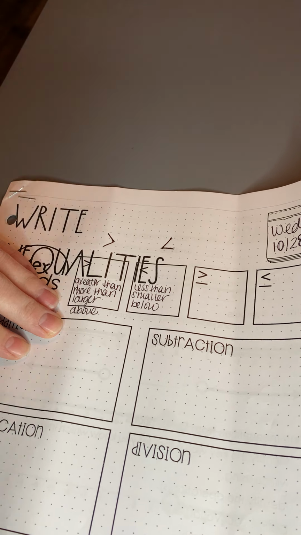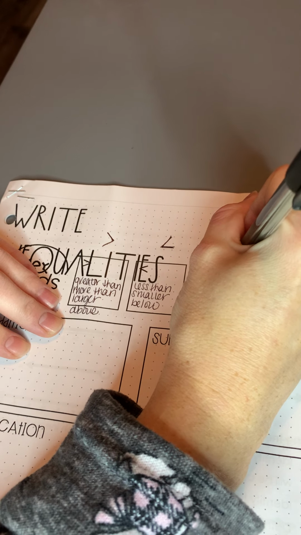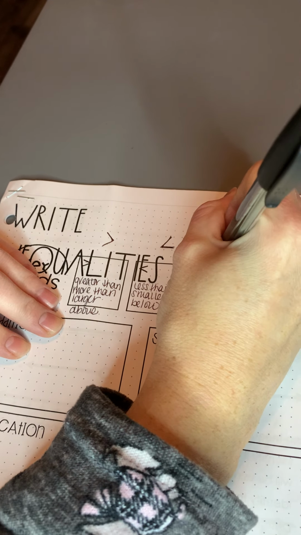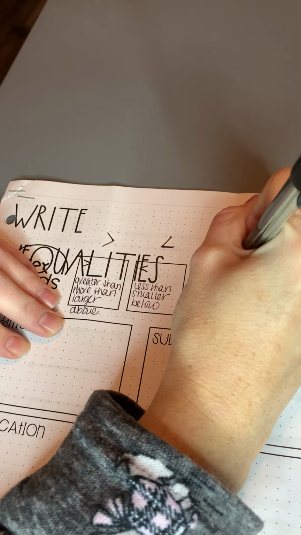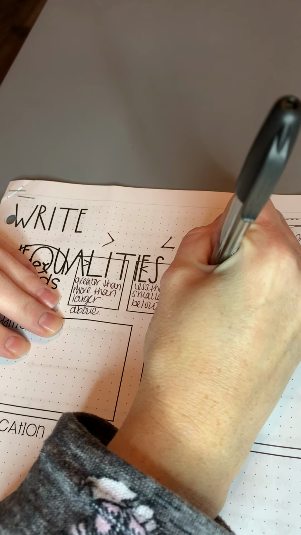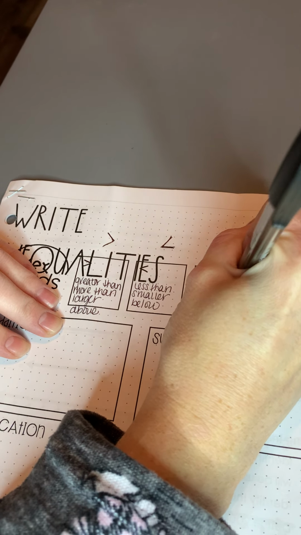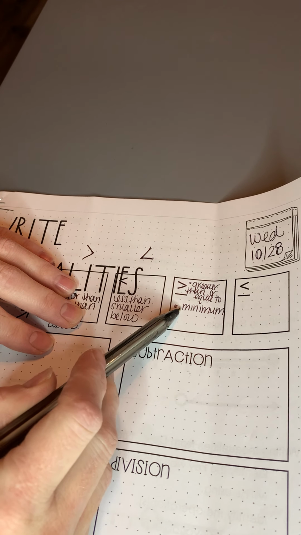Next one is greater than or equal to. You could also say minimum, because that's the smallest number they want. So it's a minimum.